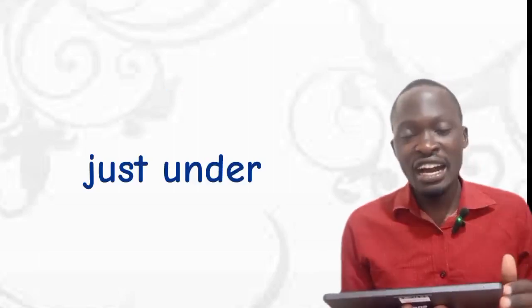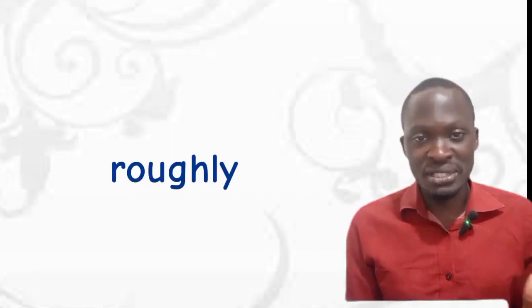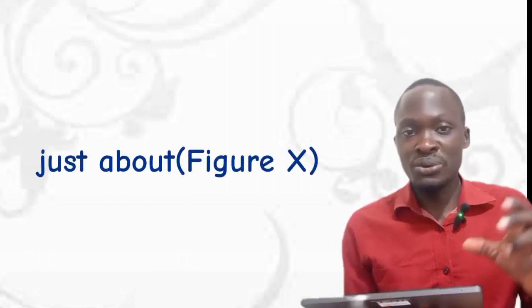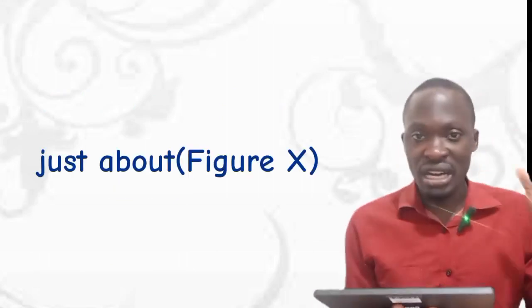And then there are some words you can use near these figures, and these are just over, just under, approximately, roughly, almost, nearly, about. So you're going to have to say just about this figure, just about a half.